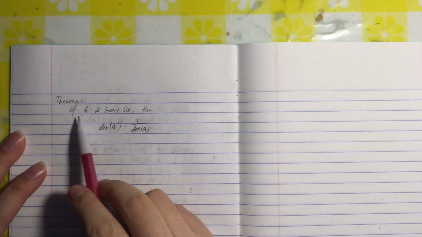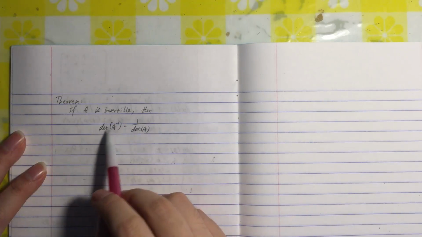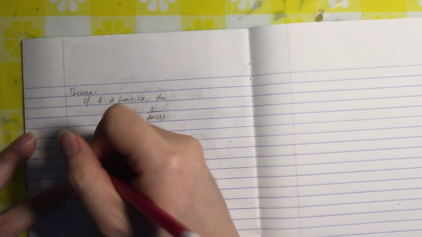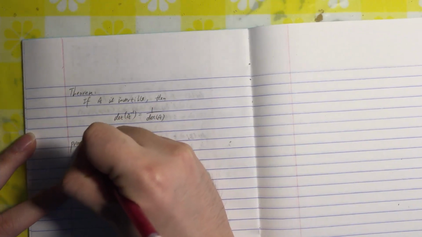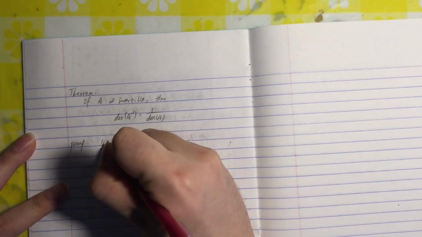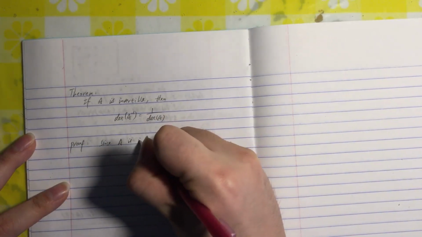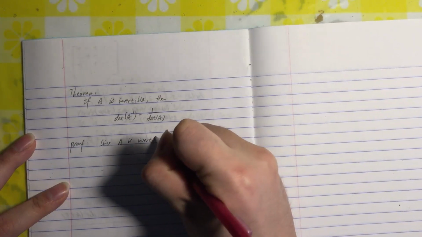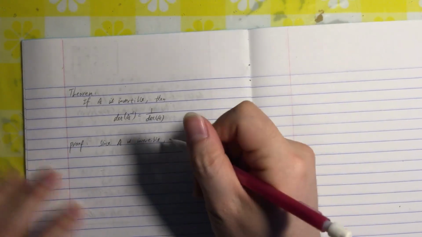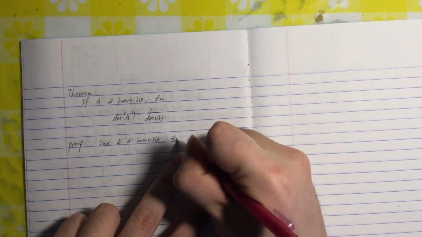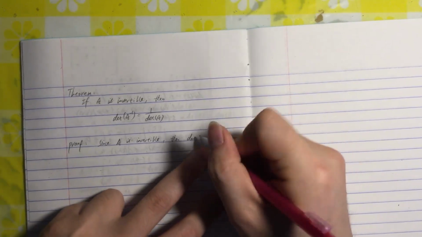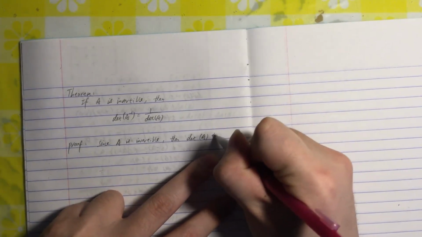Next, let me show you another theorem. If A is invertible, then the determinant of the inverse of A is equal to 1 over the determinant of A. How can we prove it? Since A is invertible, then by the equivalent statements, the determinant of A is not 0.